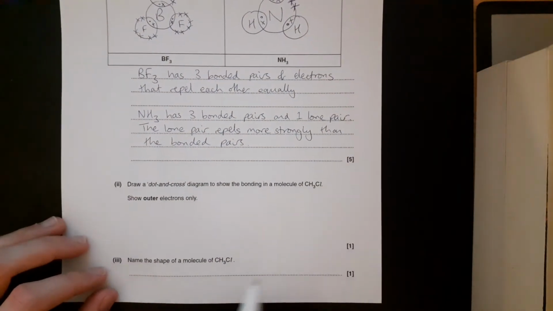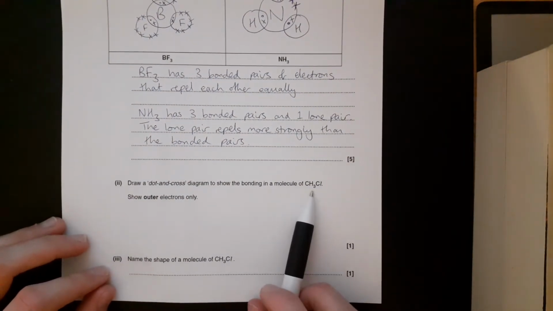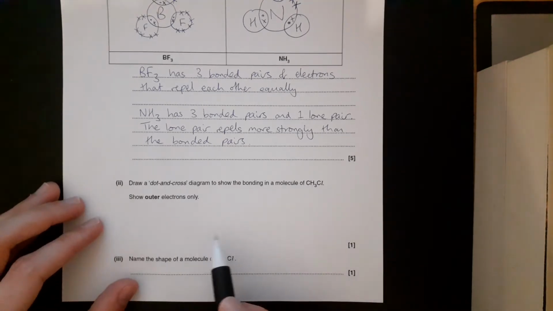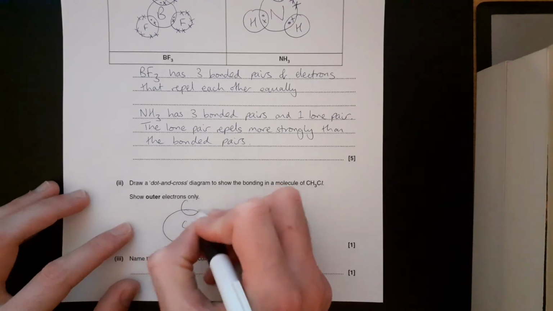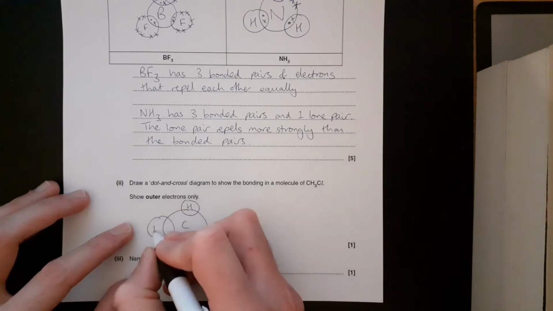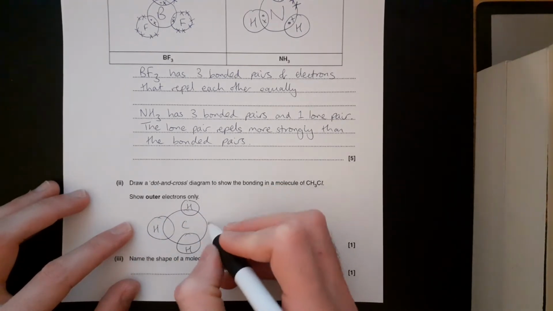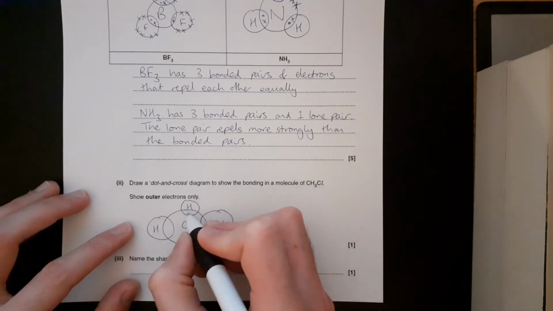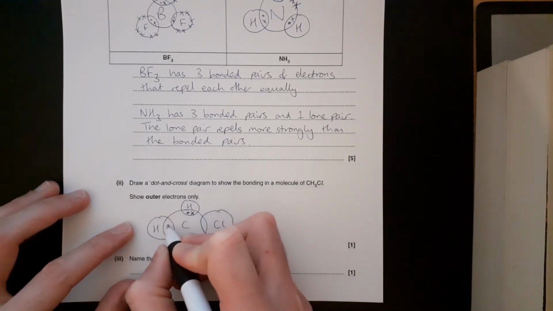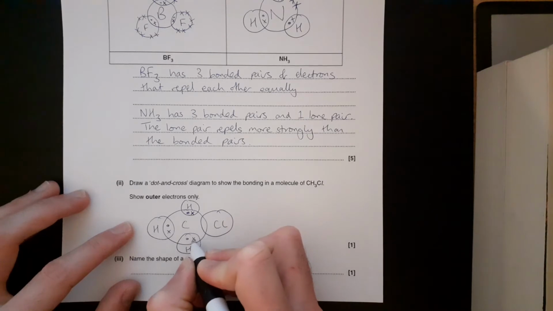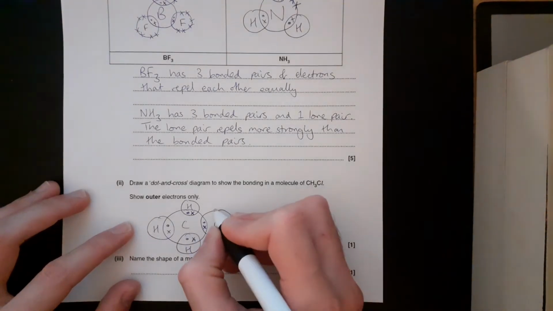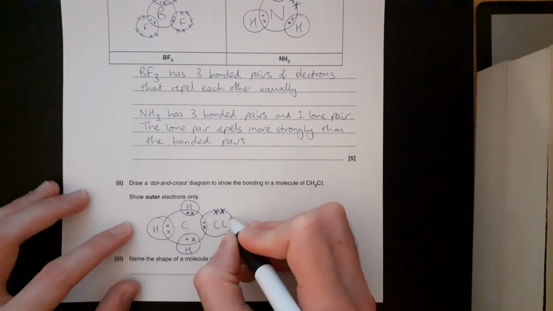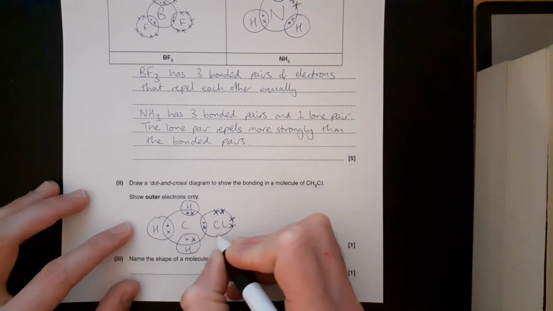Right, last bit on this page wants us to do a molecule of CH3Cl. So we've got chloromethane here. So we're going to have our carbon. It's going to bond to 3 hydrogens, and it's also going to bond to a chlorine. It's just going to do single bonds with the hydrogens, and it's also going to do a single bond to the chlorine. And then the chlorine, we need to fill in the remaining electrons on its outer shell. Chlorine's in group 7.